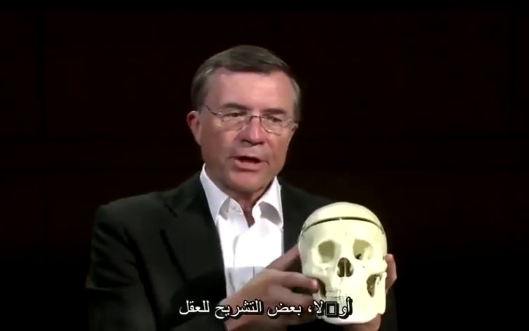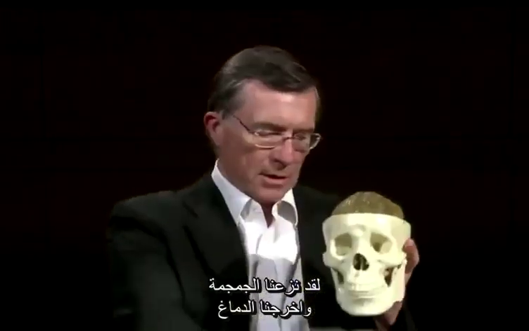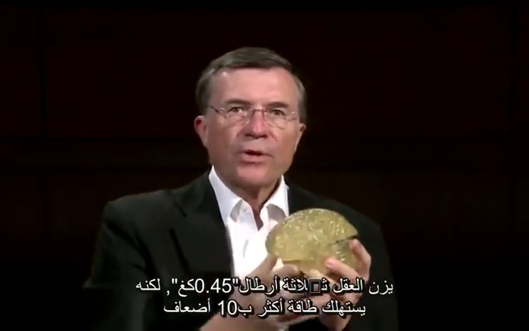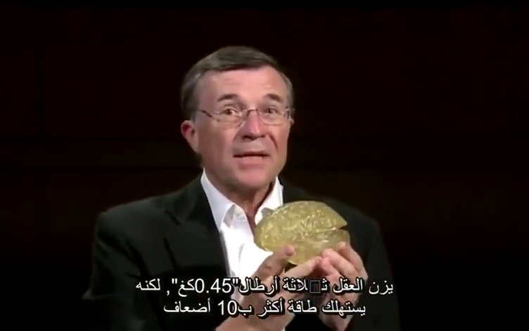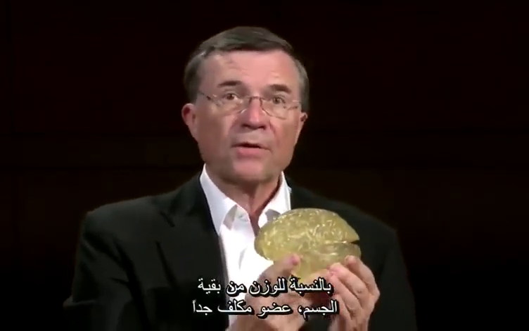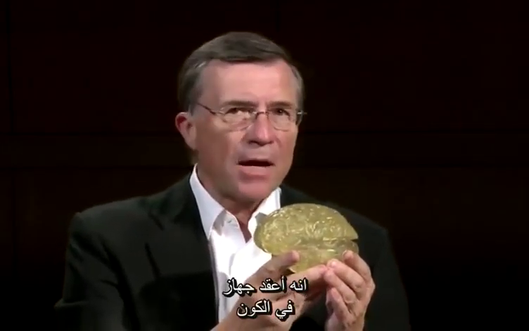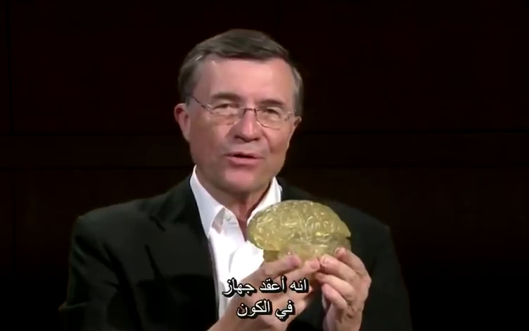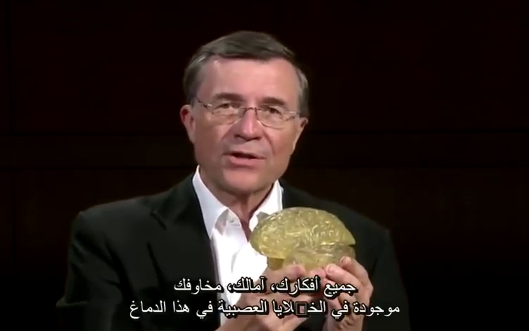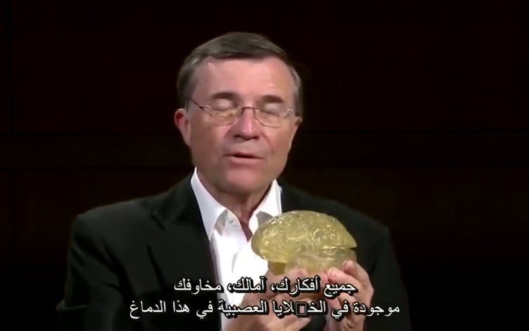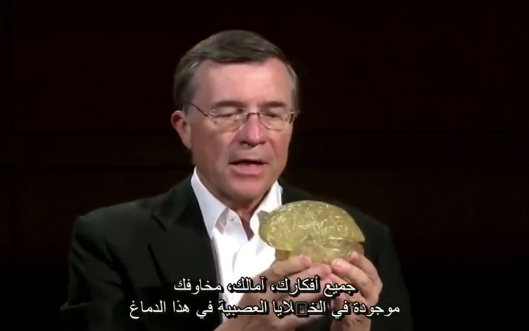First, some brain surgery. We take off the skull and take out the brain. This brain weighs 3 pounds, but it consumes 10 times more energy by weight than the rest of the body. A very expensive organ. It is the most complex device in the known universe. All of your thoughts, your hopes, your fears are in the neurons in this brain.